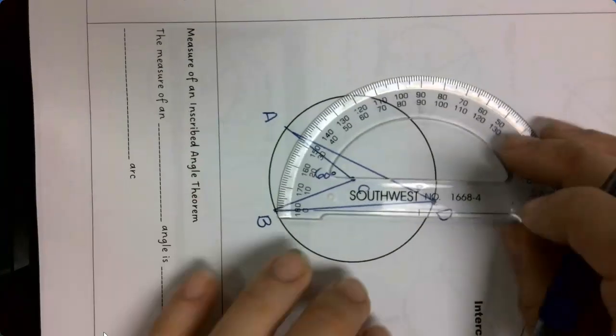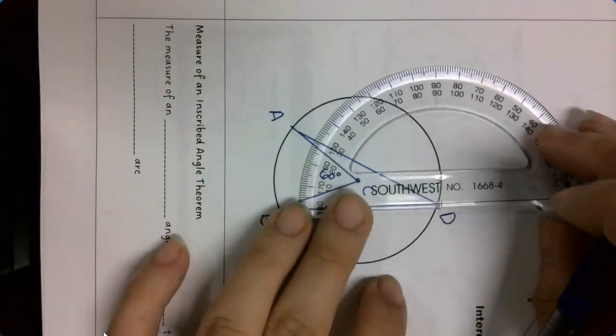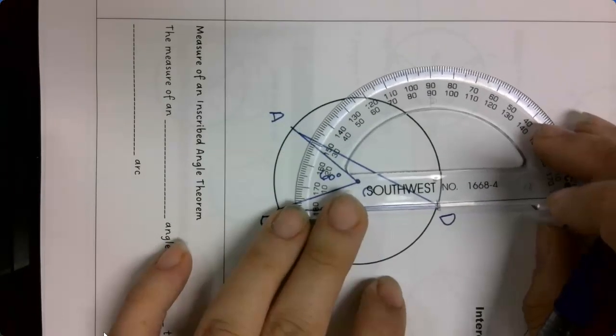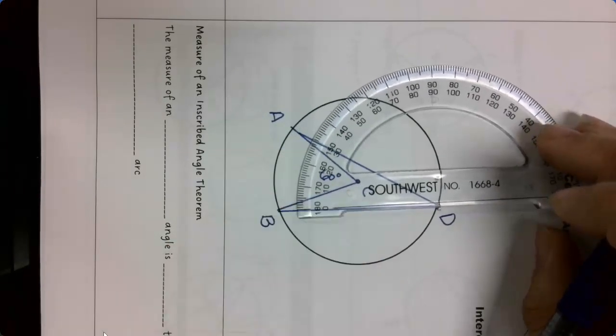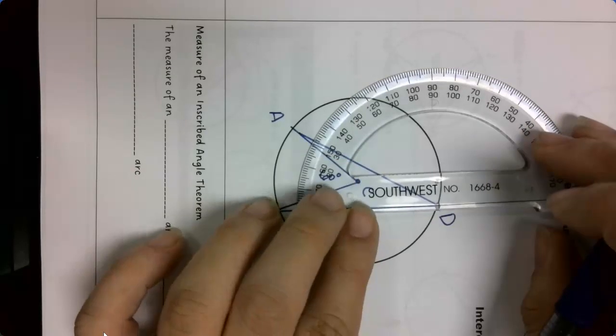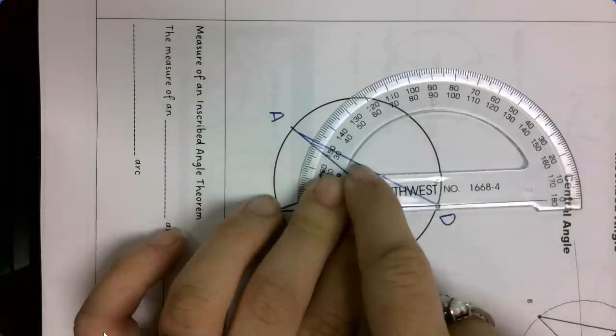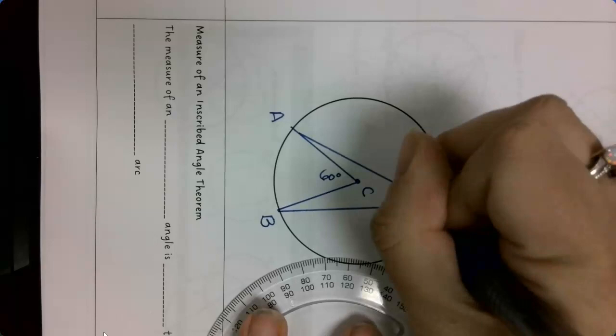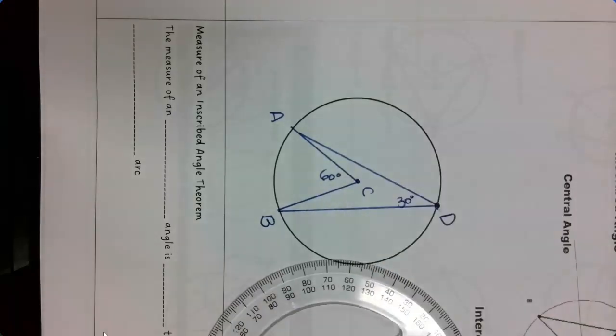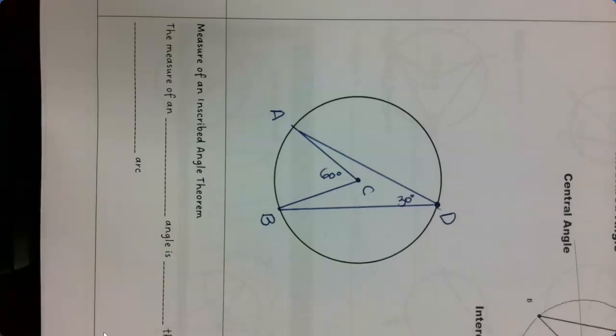I'm going to go ahead and do the same thing for my ADB. So I have the tick mark lined up with the D, the black line lined up with the B, and then this one looks like it's about 30 degrees for me. Your angles might be different because you drew this by hand. But there should be a pattern here.